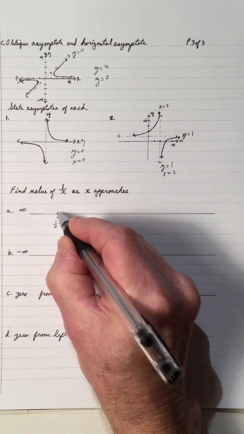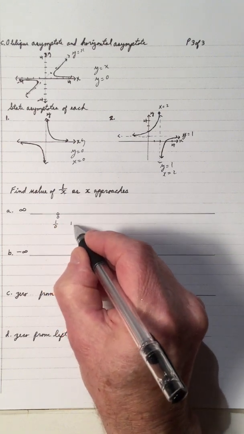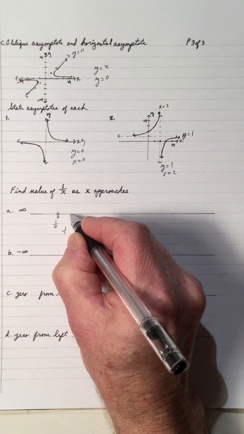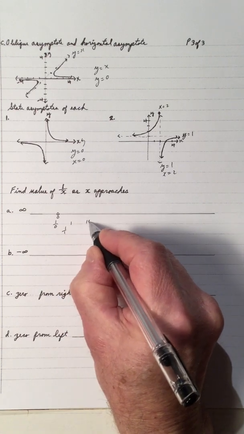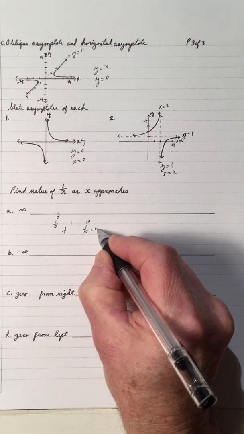What about if we have 1? 1 over 1 is 1. What happens if we have a 10? We have 1 over 10, so that's 0.1.